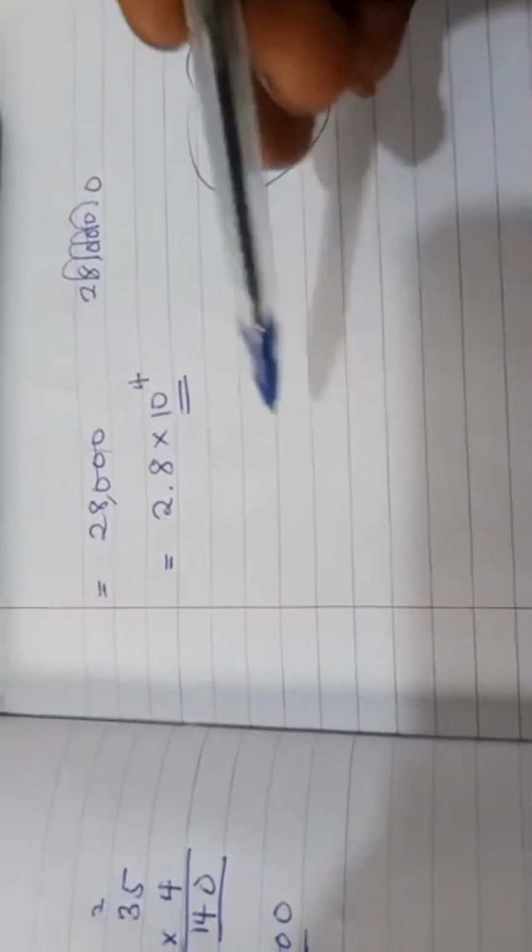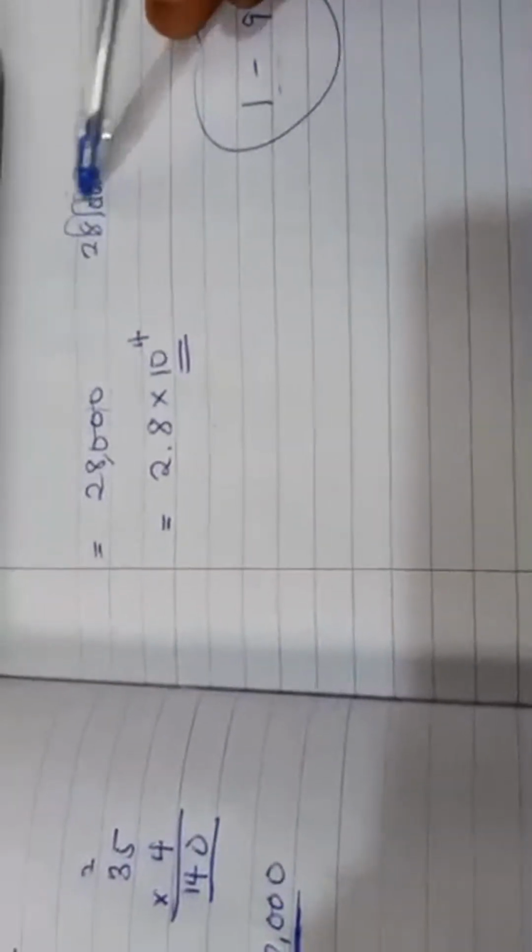So if 2.8 is within 1 to 9, then in standard form, we are going to have 2.8 times 10 raised to the power what? It is times 10 raised to the power based on the number of times you moved. How many times did we move the decimal point? We moved 1, 2, 3, 4. We moved 4 times. So to the power 4.